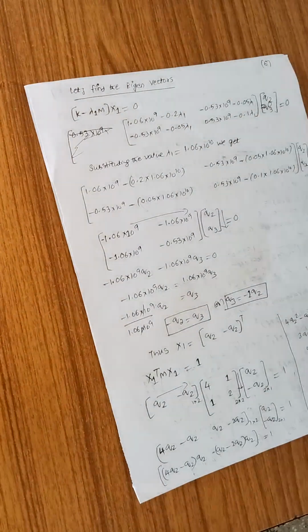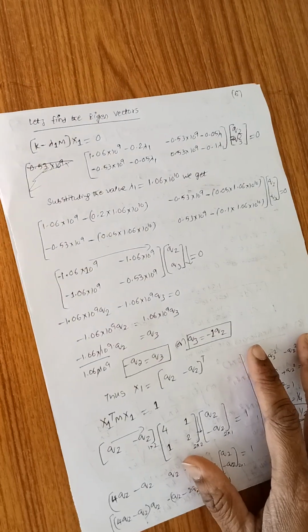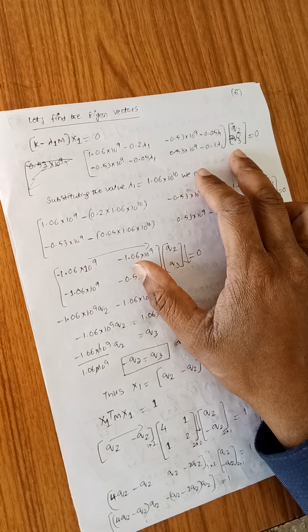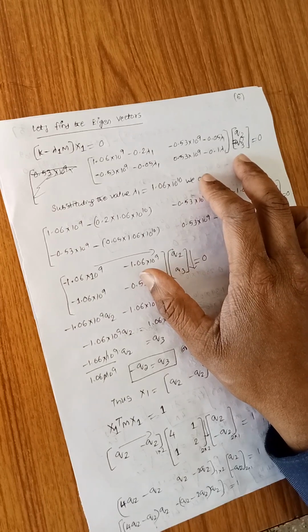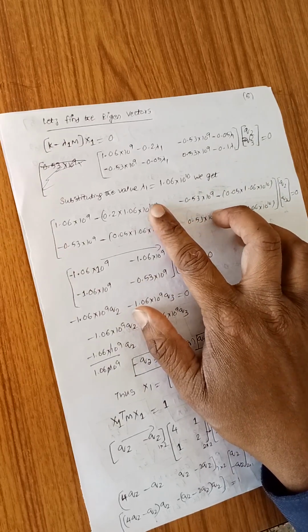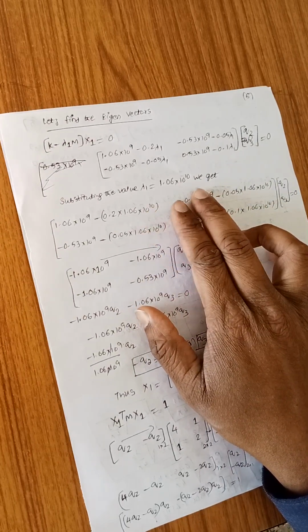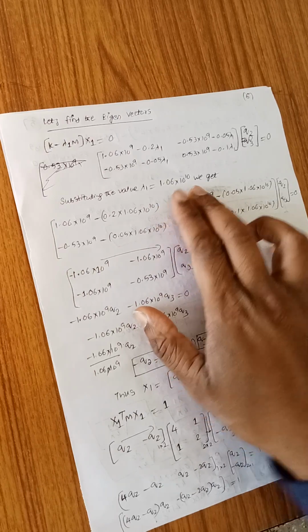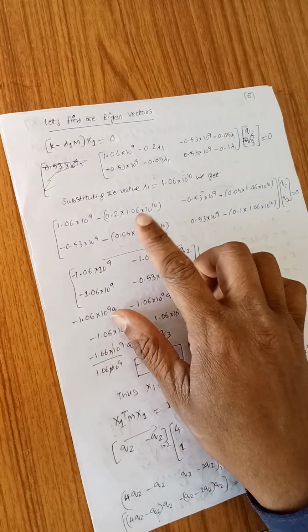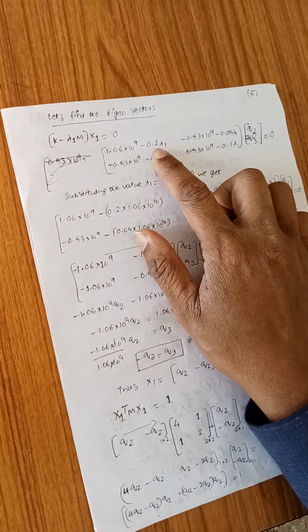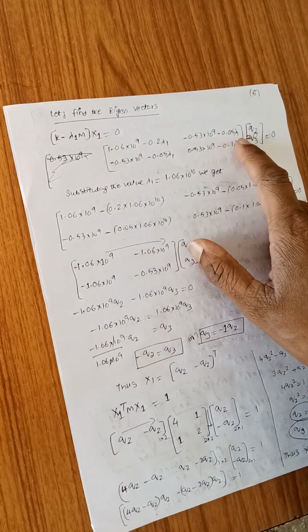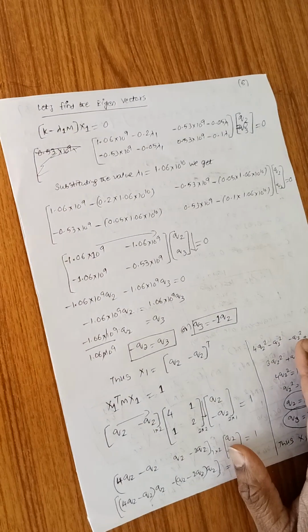That's the only difference. Whatever you got earlier, the same thing we are going to take: K minus lambda 1 into M, into x1. X1 is something, but you can take it as q2 q3, equal to 0. Now let's substitute the value of lambda 1. Once you substitute lambda 1 as 1.06 into 10 power 10 in place of lambda, we are going to get the first eigenvector. Only this lambda 1 is going to be multiplied with 0.2, and similarly you substitute it everywhere.